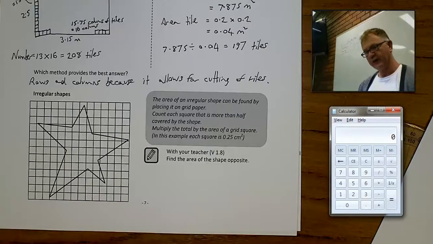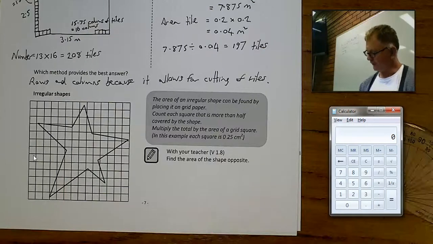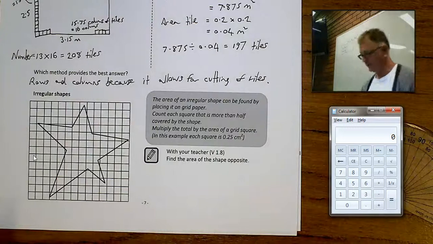We're trying to work out the area of an irregular shape, like this star here. One way of doing it is to place it on grid paper, work out the area of each square grid, and then count up how many grid squares are covered by the shape. So before we start, let's just have a quick measure of the grid with my, here we go, found it.